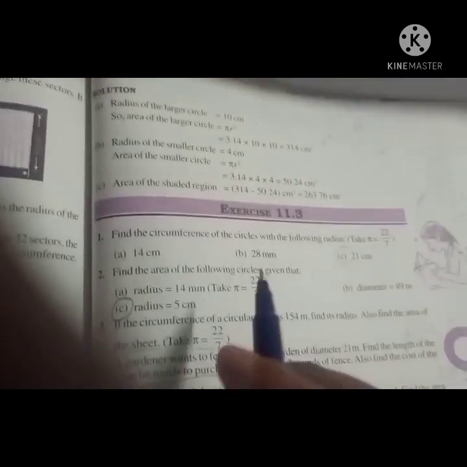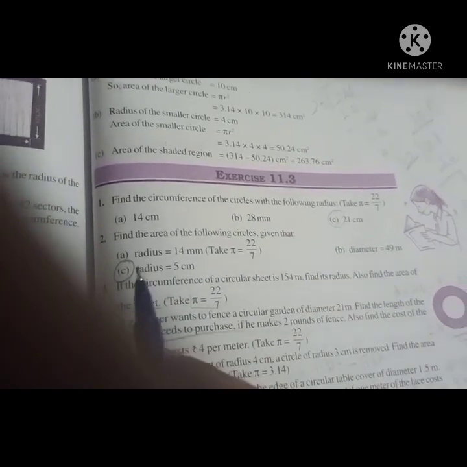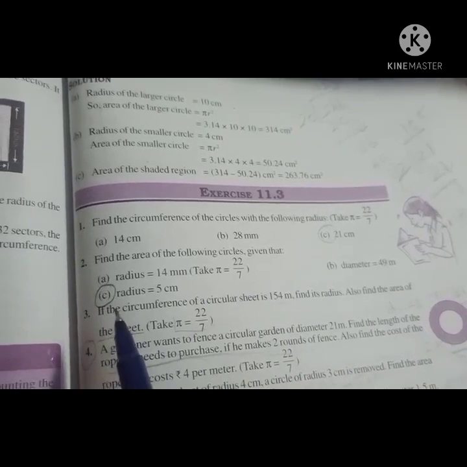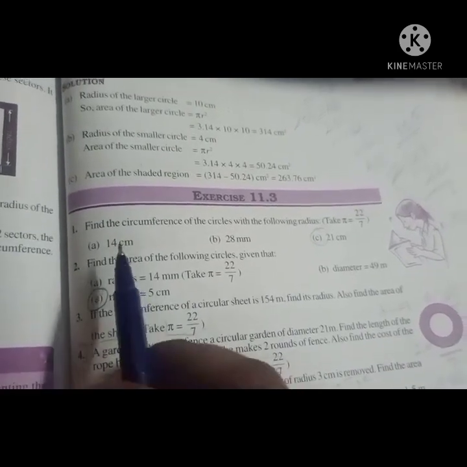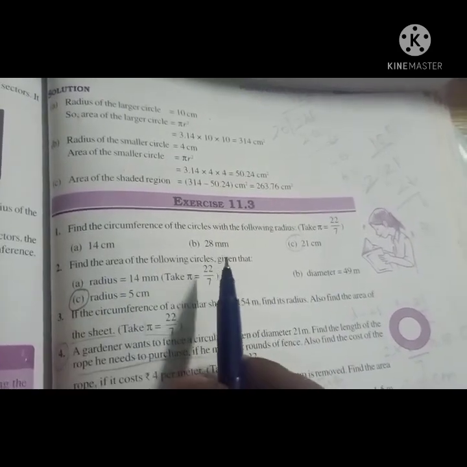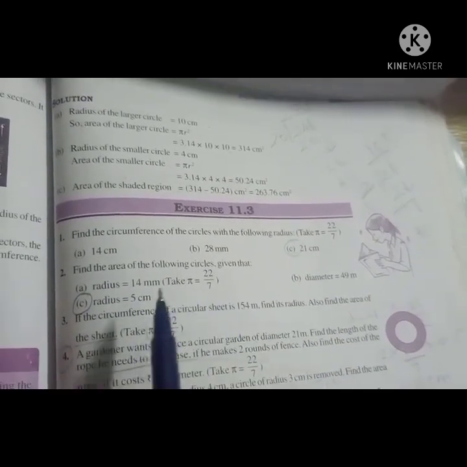So now do the B sum and C sum as homework. Find the circumference of the circle, 2 sums homework. Find the area of the circle, 2 sums homework.